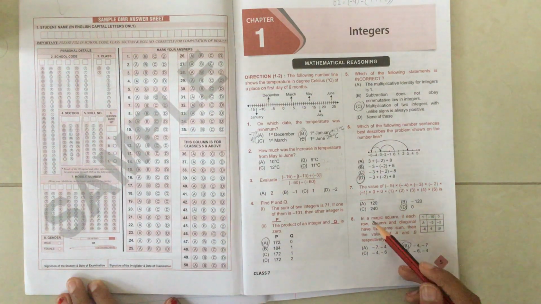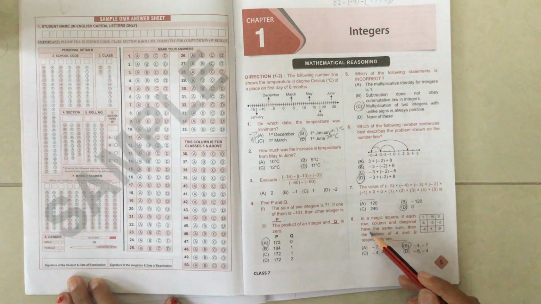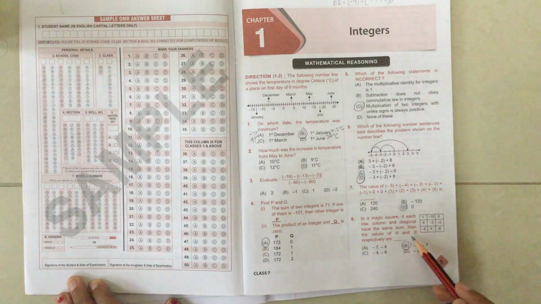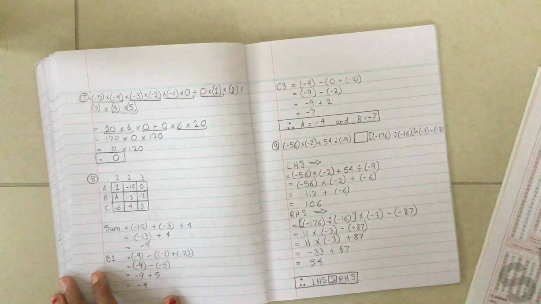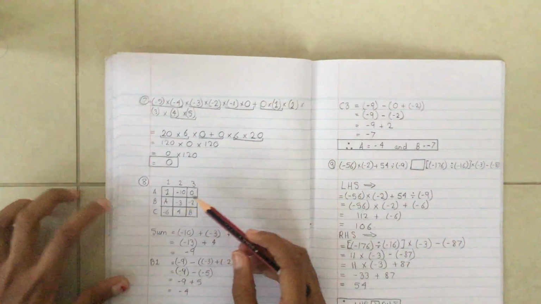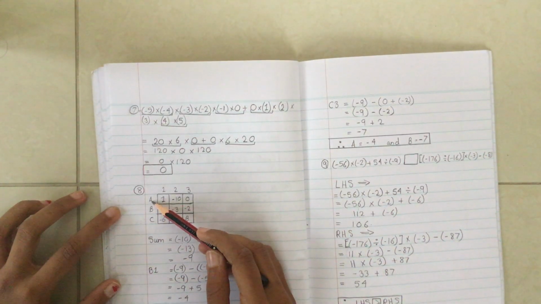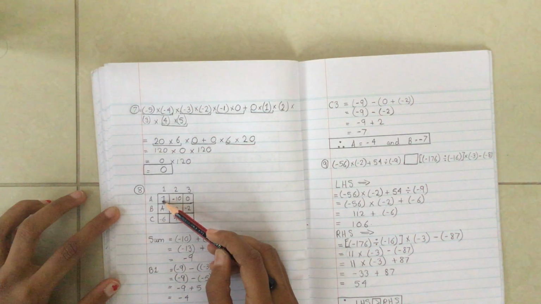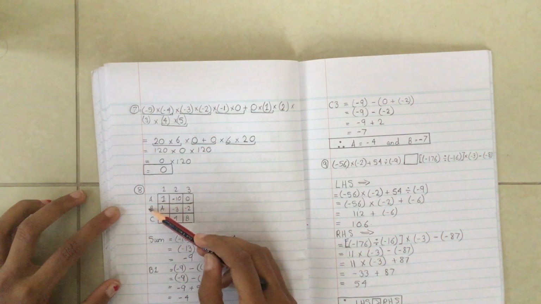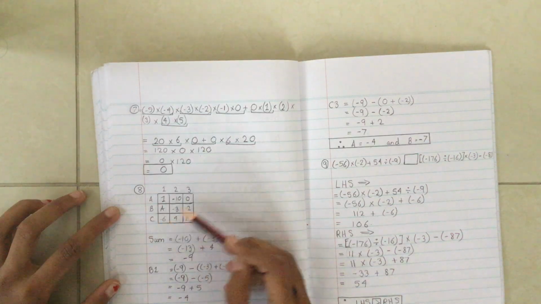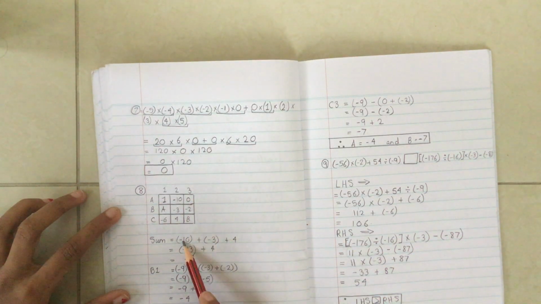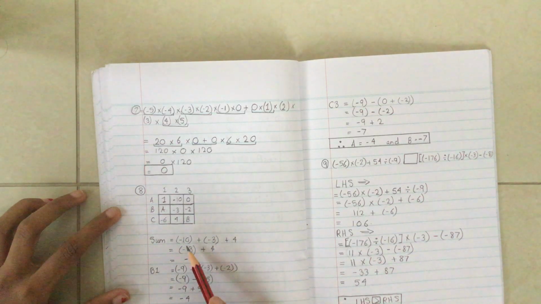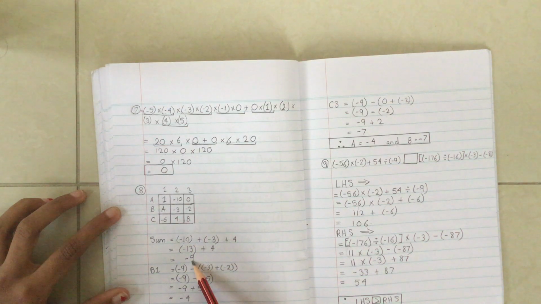In a magic square, if each row, column and diagonal have the same sum, then the values of A and B respectively are dash. So here is the magic square, and I've also drawn the magic square here. For your reference, I've labeled each square. For example, the value of A will be B1 and the value of B will be C3. So first we have to find the sum. So the sum is equal to minus 10 plus minus 3 plus 4. So minus 10 plus minus 3 gives us minus 13, and minus 13 plus 4 is minus 9.